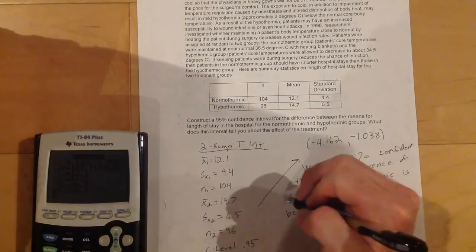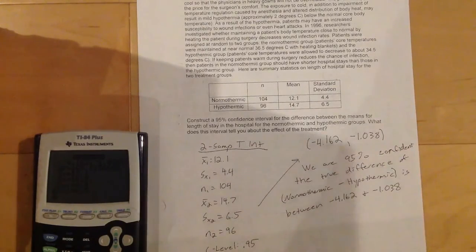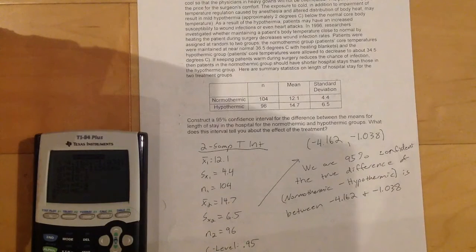Again, it's important to specify this so people know what direction you did the subtraction in.